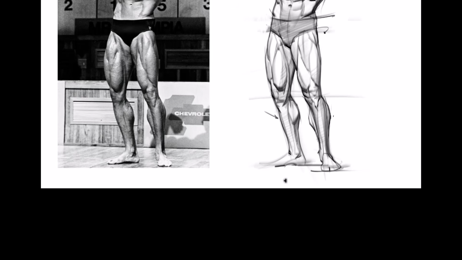We can see the arch of the medial side of the foot, which really differentiates it from the lateral side of the foot, which is more flat.